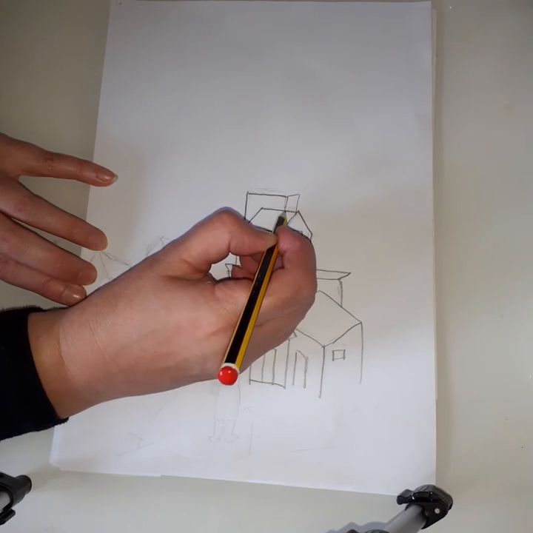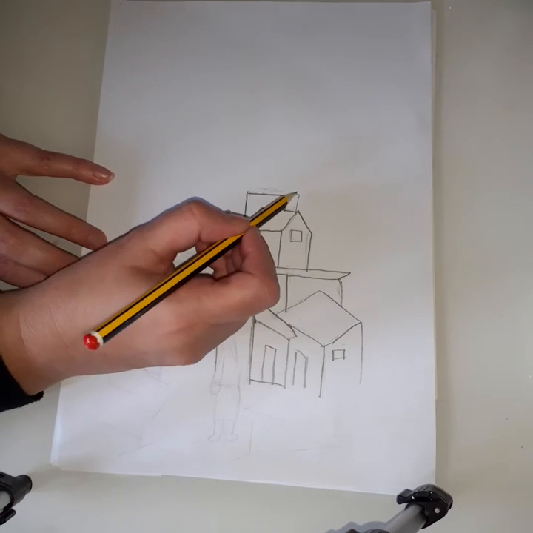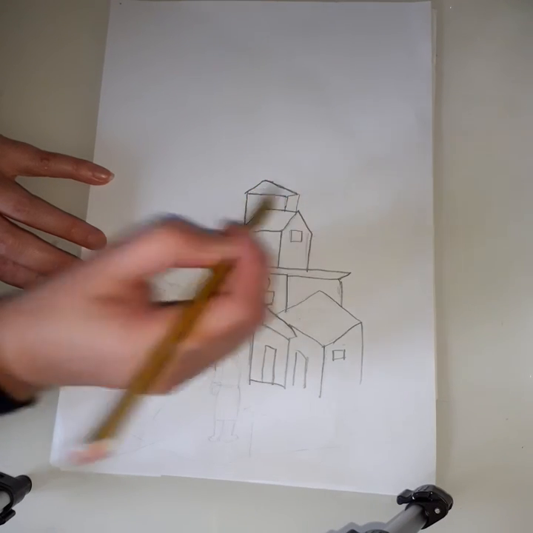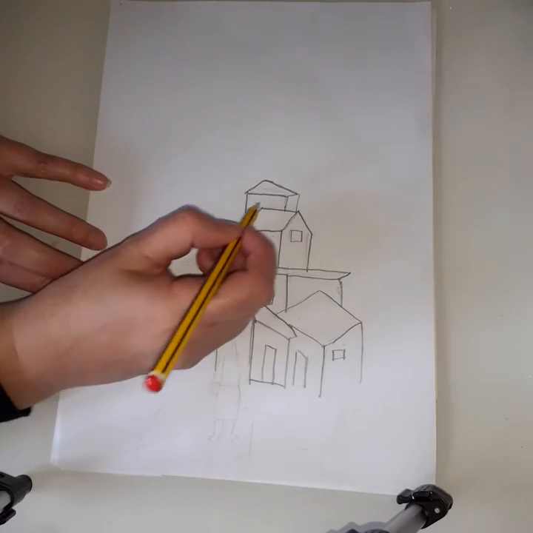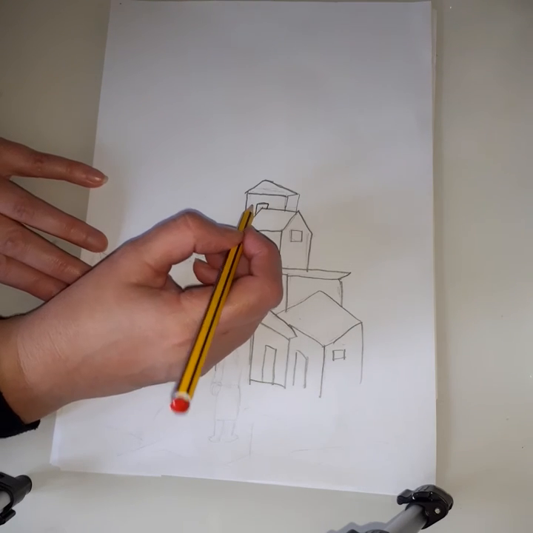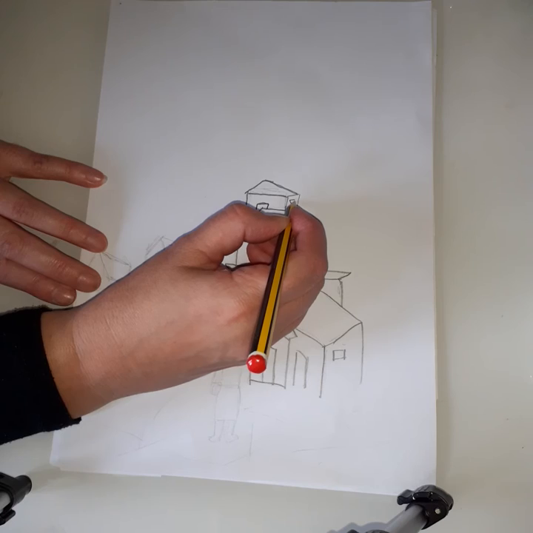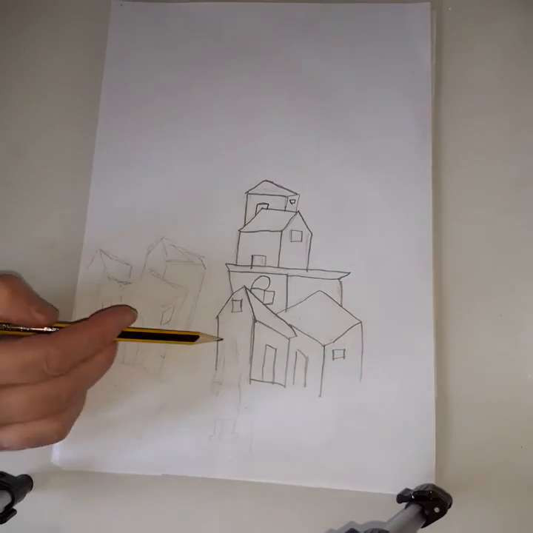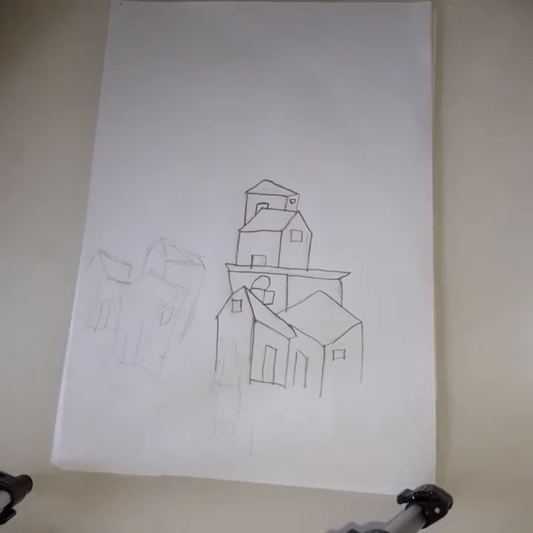I haven't done this totally right, but like that. And then there's what looks like an opening there, and then another top window there. Okay, so you can see that all I'm doing is building houses behind. Now I'll show you the picture.